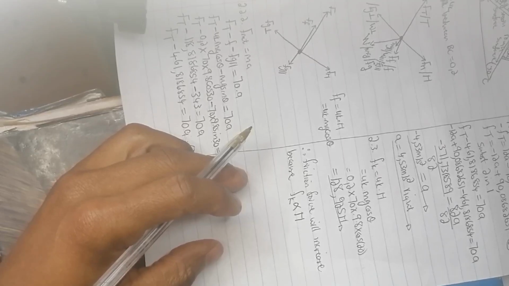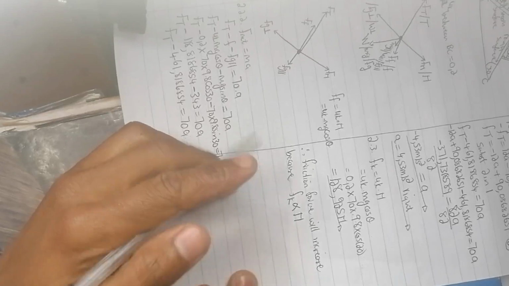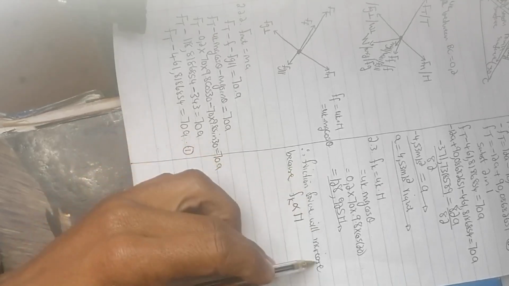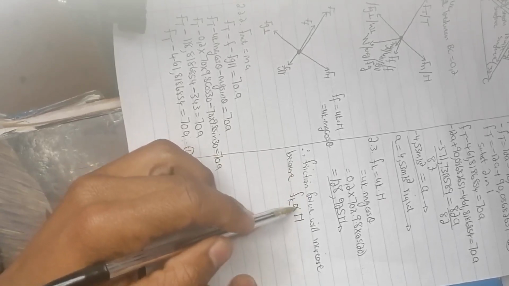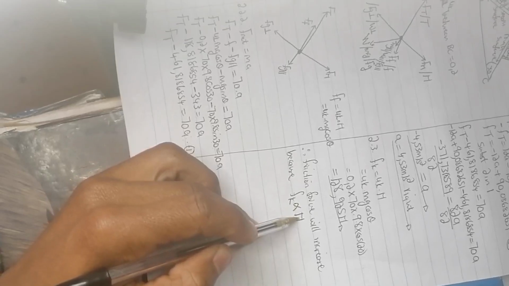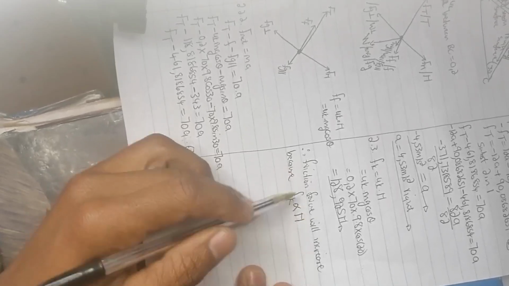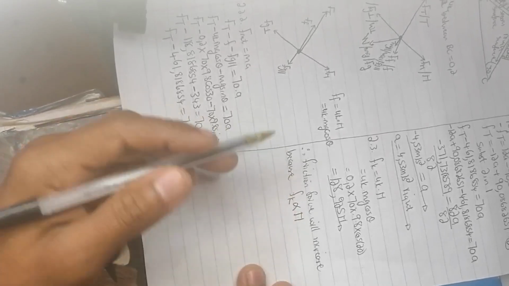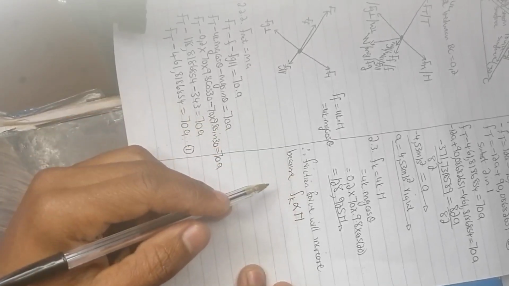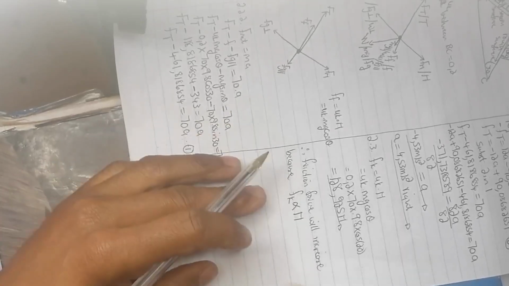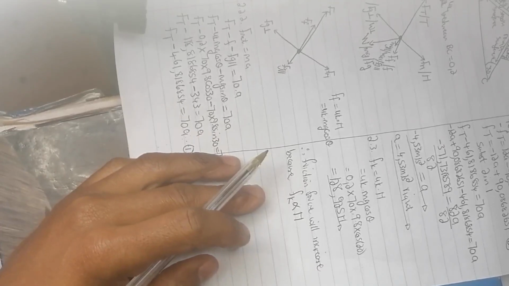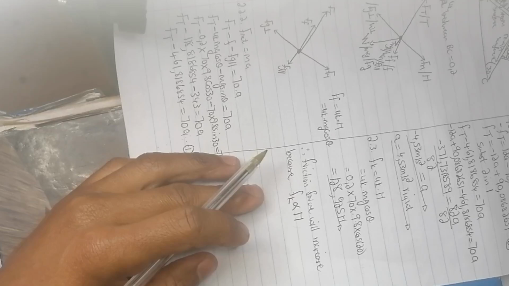Right. So we are saying friction force will increase because kinetic friction is directly proportional to the normal force. I don't know how they will mark this, but this is the answer that we have. Very much the answer that I have. Right. And then that was at the end of question 2.